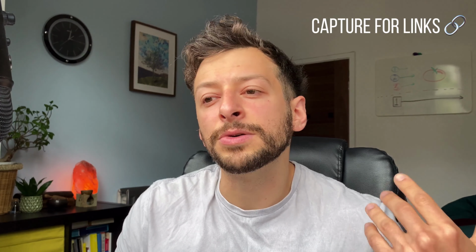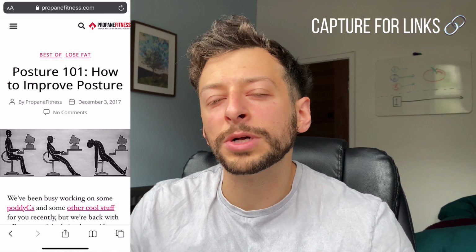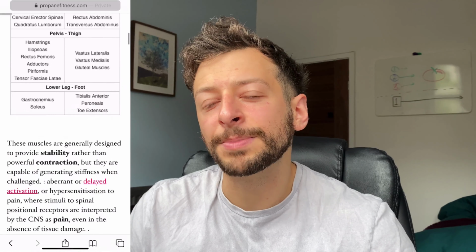Next, a capture process for links. Let's say somebody texts you a link or by WhatsApp or something that you want to check out later. Maybe they send you an article. Put it into your Pocket or Toby. Those are two apps that I'd fully recommend.